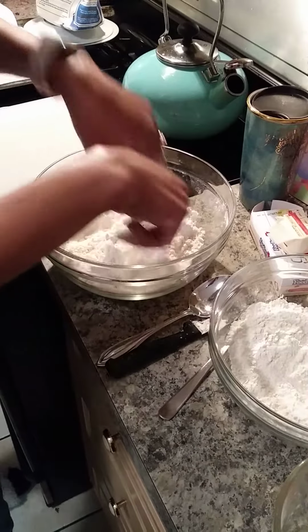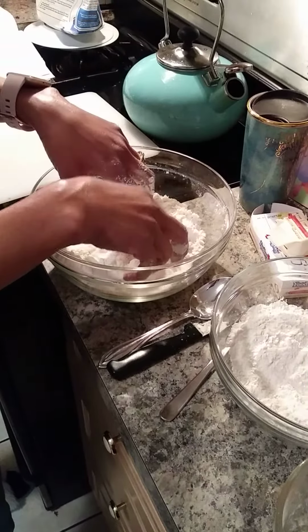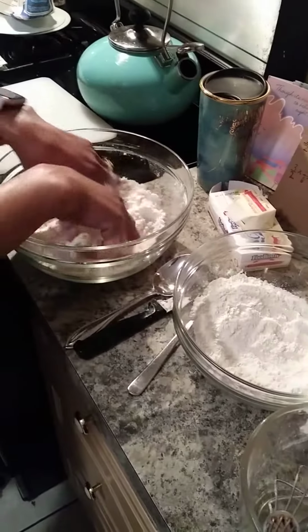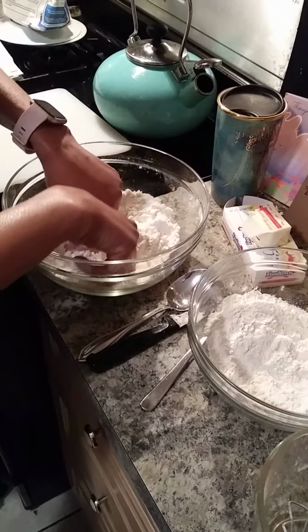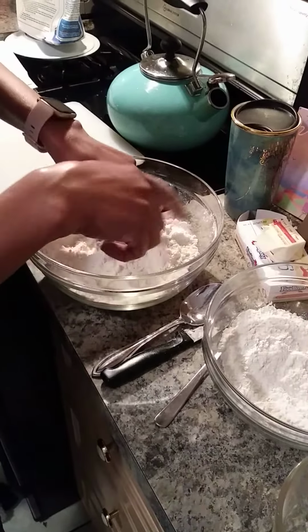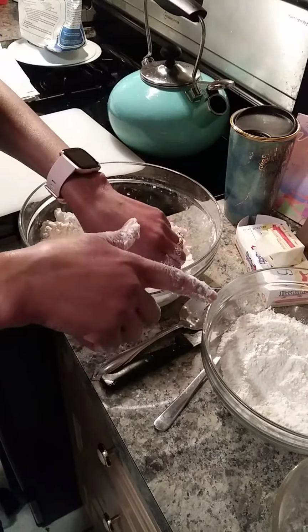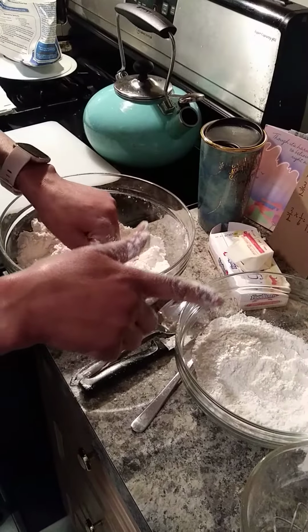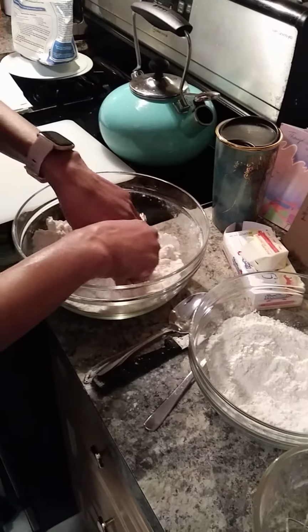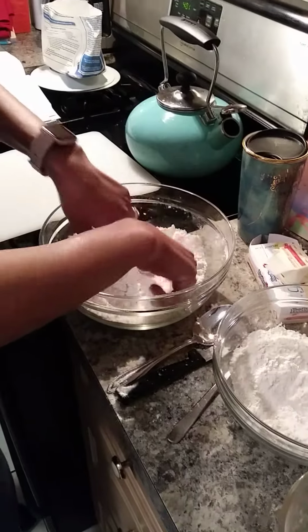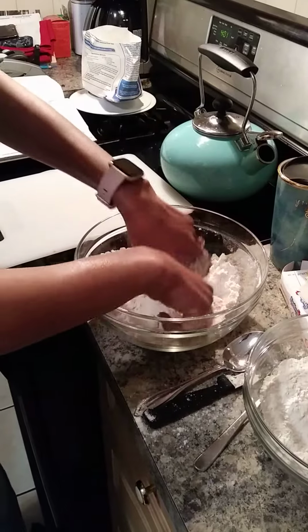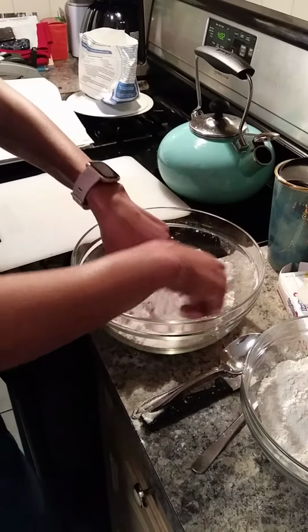So this recipe here calls for 2 cups of flour, and this recipe calls for 3 cups of flour. And this one calls for 6 tablespoons of butter, and this recipe calls for half a cup of vegan butter. So what I had to do was change the amounts of butter that I would use, since I'm reducing the amount of flour for each recipe.